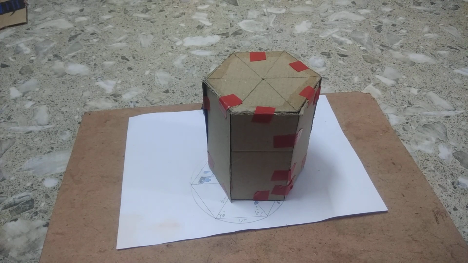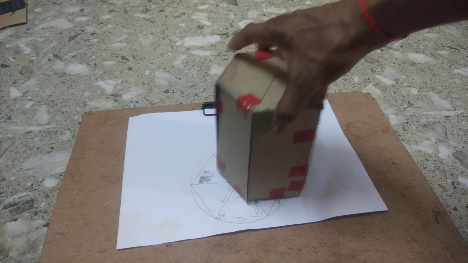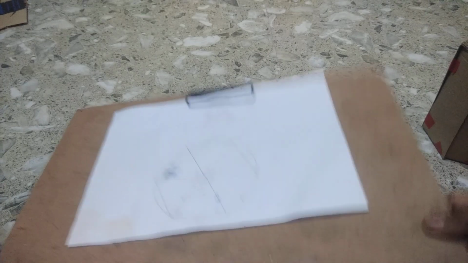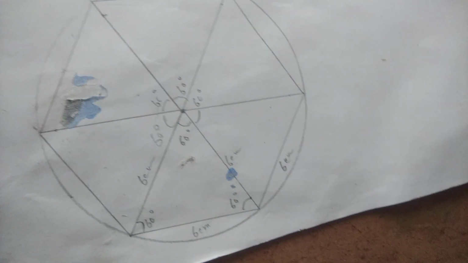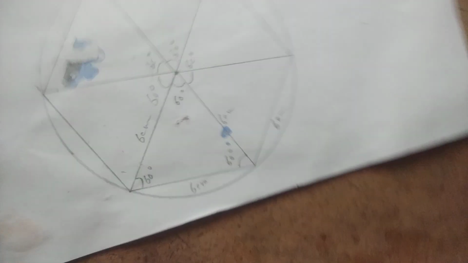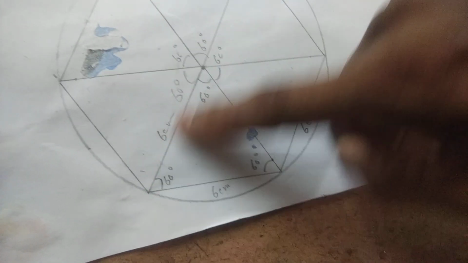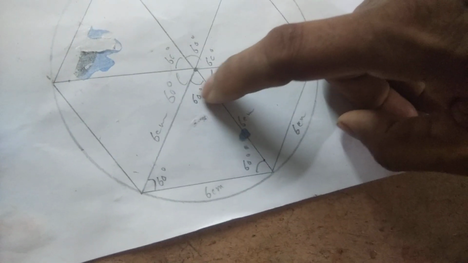And we told you how to make a regular hexagon. If you want to know again, let us describe it again. First, take a circle of radius 6 cm, right? Take a circle and join this radius. And with this radius, you take an angle of 60 degrees and join this one.